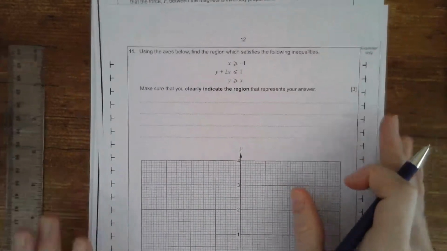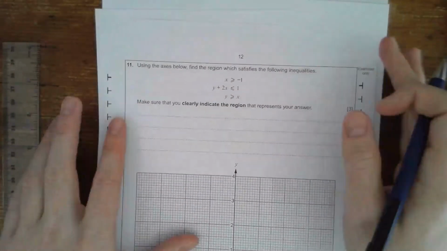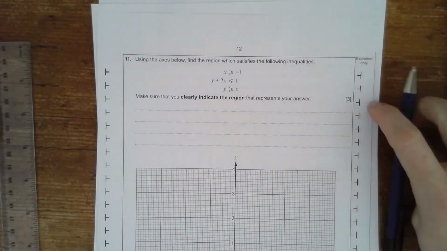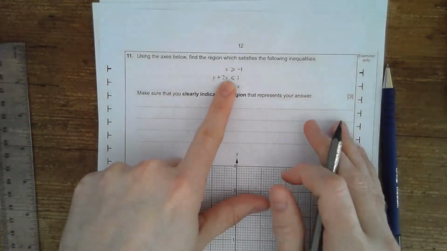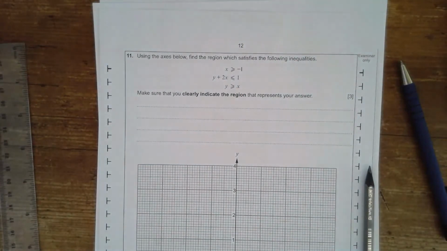Okay, next question is shading regions. There will always be a couple of nice, easy ones we can draw. First one is nice and easy. Does what it says on the tin.